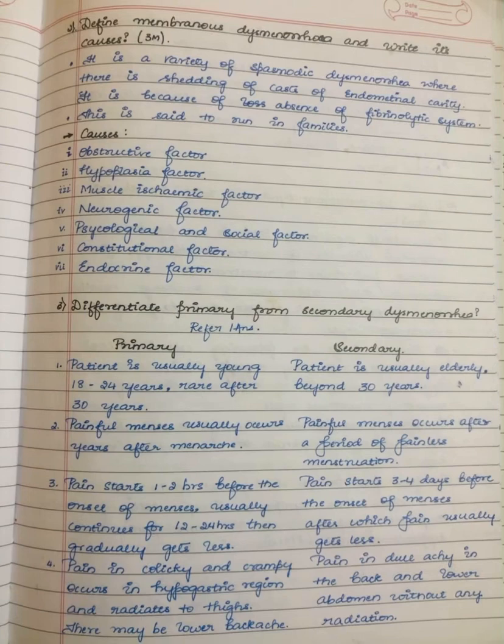Third point, the pain will start 1 to 2 hours before the onset of menses, usually continues for 12 to 24 hours, then gradually gets less. As we read earlier, just before the menses, which means 1 to 2 hours before the lady gets the menses, the pain starts. And it will continue just for 12 to 24 hours. That is, the first day of her menses will be very painful for her. Then second day, third day and all, it gradually reduces.